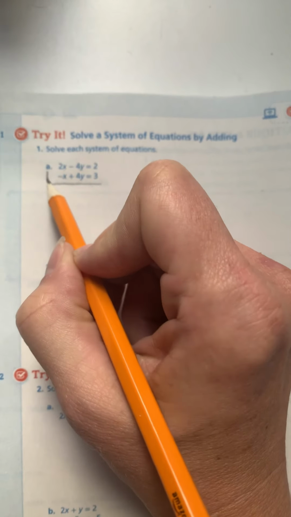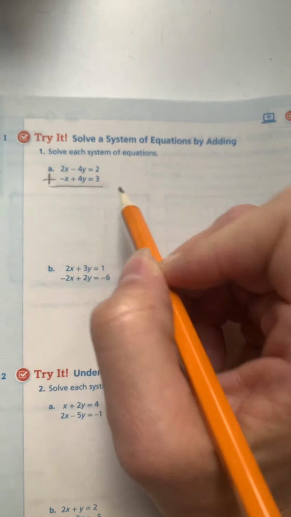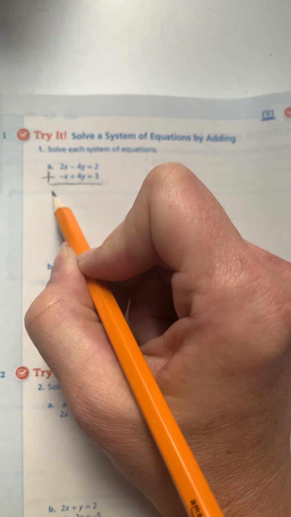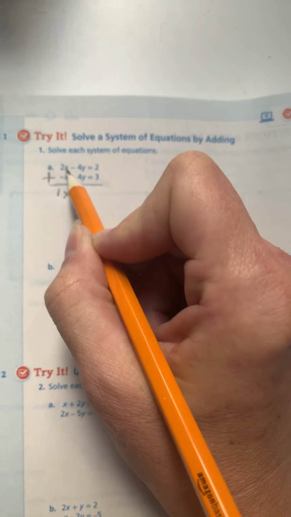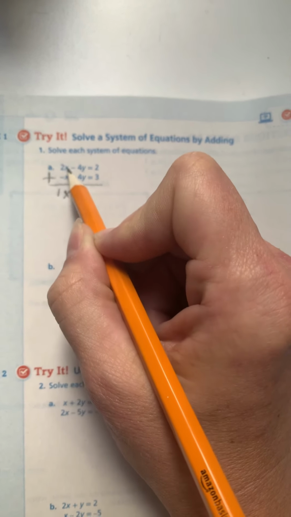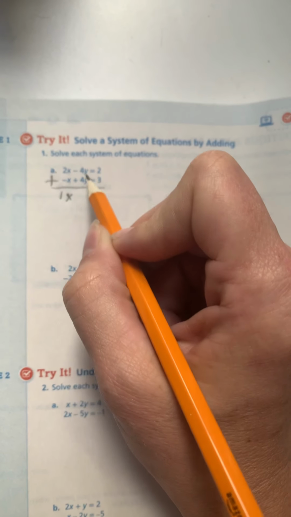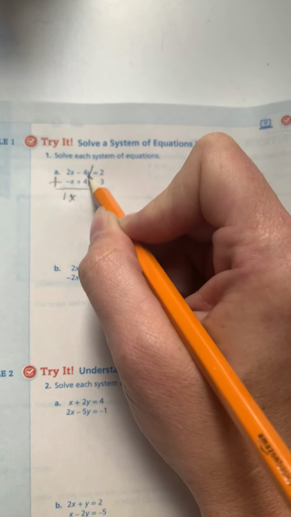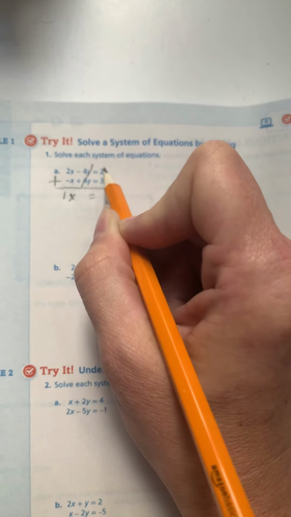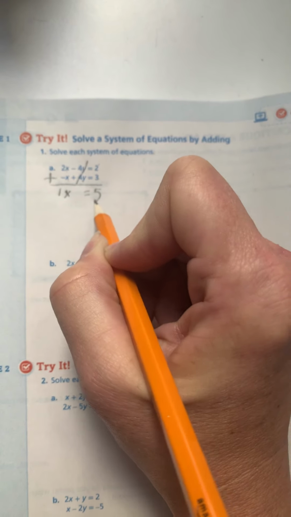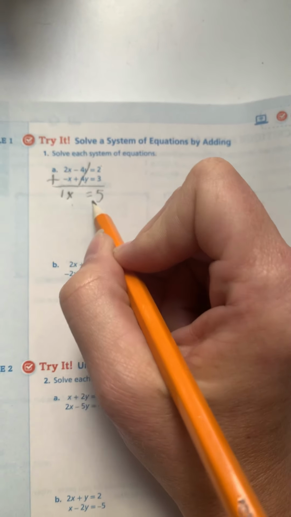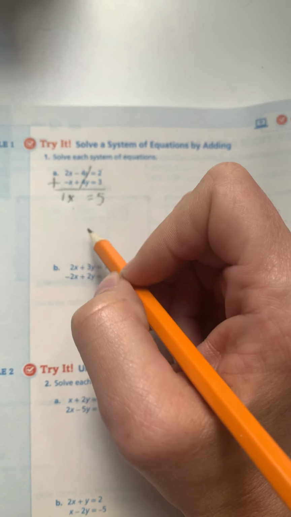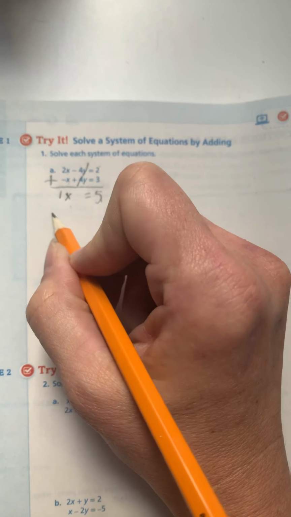And in order to solve an equation, remember, you have to get rid of a variable first. So 2x minus an x is 1x. Don't just take the x away and put a 2 there. It means like 2x minus 1x. Negative 4y and positive 4y is 0y, so we can just cancel those out. And 2 plus 3 is 5. So that means x equals 5, and now I can take either equation and plug in 5 to see what y would equal when x is 5.